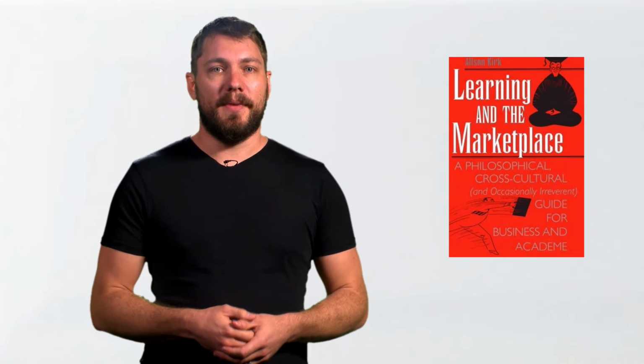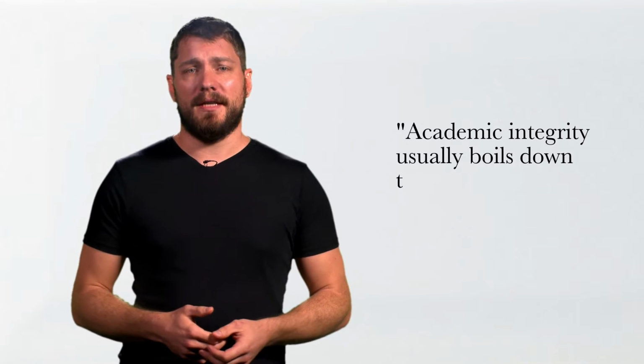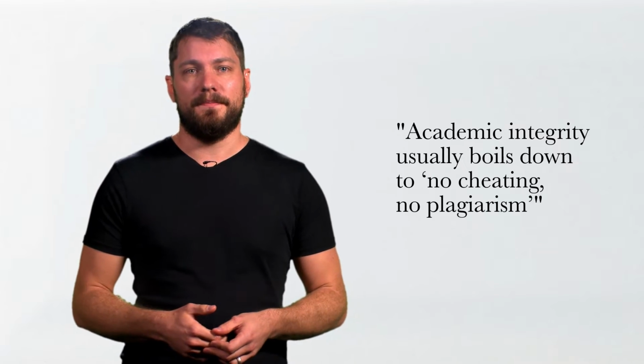All academic writing, that means your assignments too, are considered part of a universal body of academic writing. Now, any piece of academic writing, including your assignment, will involve the research of and then reference to the work or writing of other authors. Alison Kirk, in her book Learning in the Marketplace, puts it very clearly, saying academic integrity usually boils down to no cheating, no plagiarism. So this means acknowledging the ideas of another author by correctly citing or referencing them in your assignment. Referencing is essential to academic integrity.